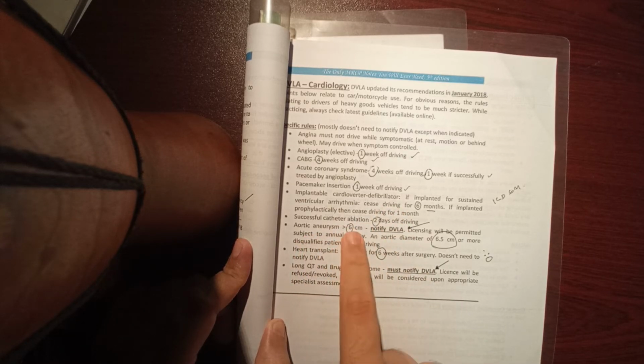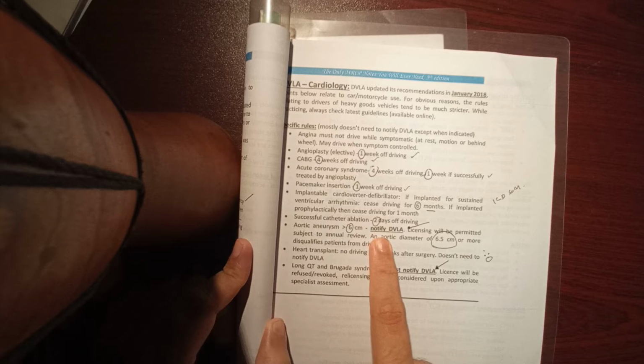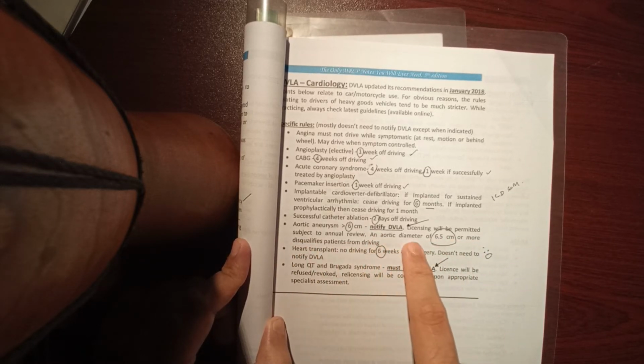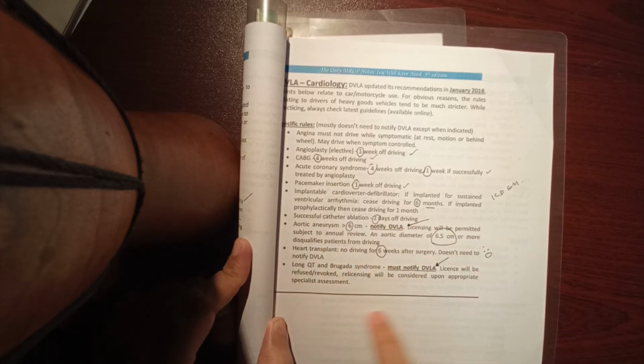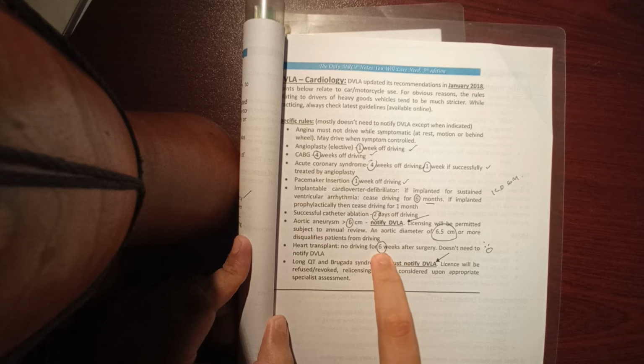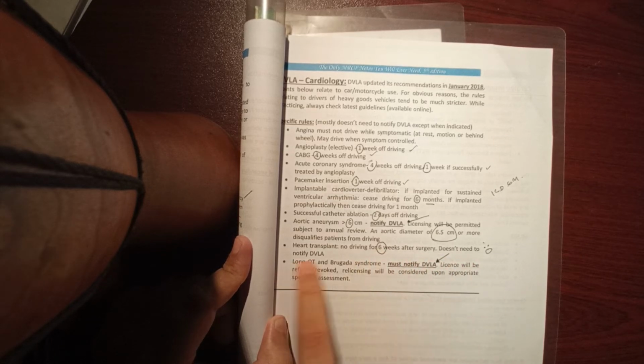Aortic aneurysm more than 6 cm, notify DVLA. Licensing will be permitted subject to annual review. An aortic diameter of 6.5 or more disqualifies people from driving. So this is the worst case. Heart transplant, no driving for 6 weeks after surgery. Doesn't need to notify DVLA.